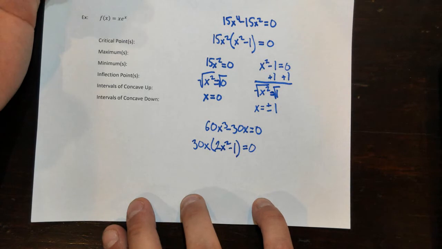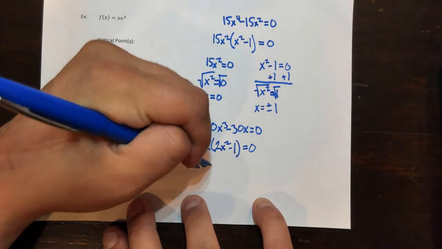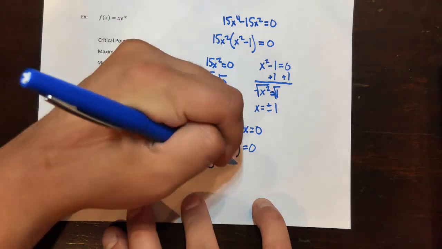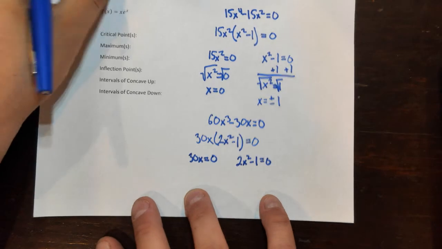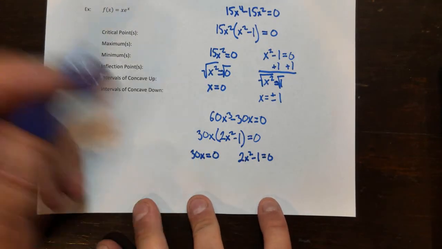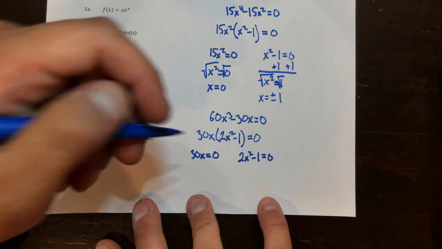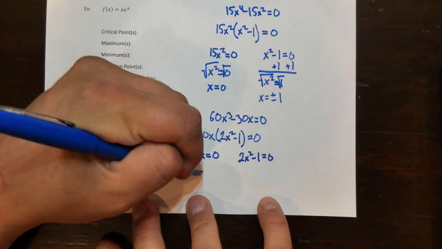And now we set both factors equal to 0 and solve for x. So we have 30x equals 0 and we have 2x squared minus 1 equals 0. Here we would divide both sides by 30. 0 divided by 30 is 0. So x is equal to 0.